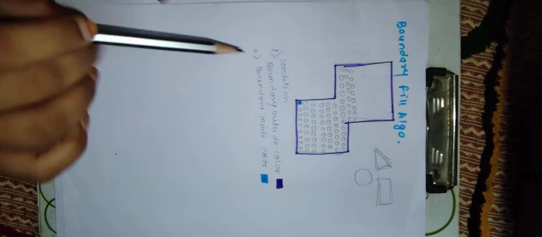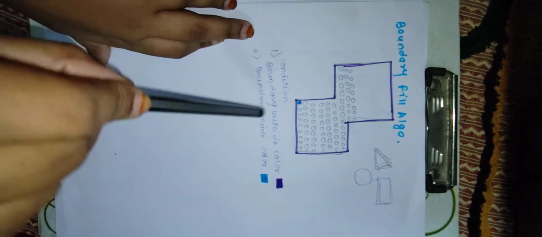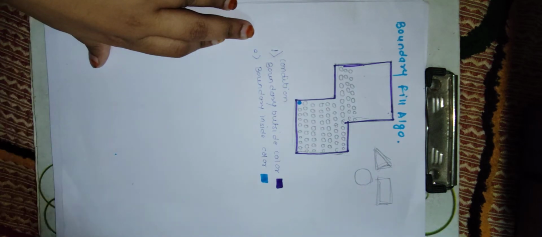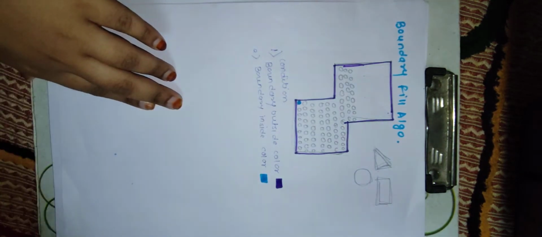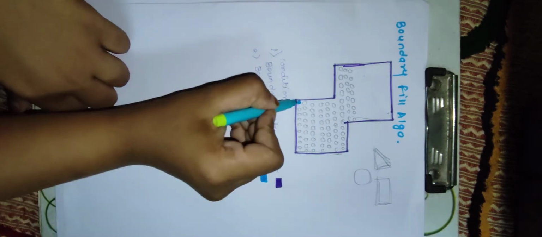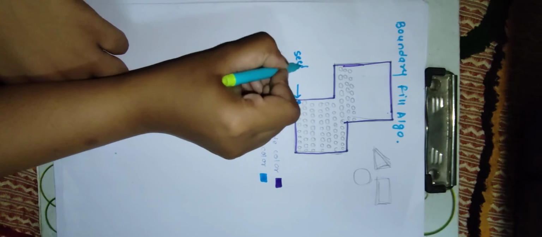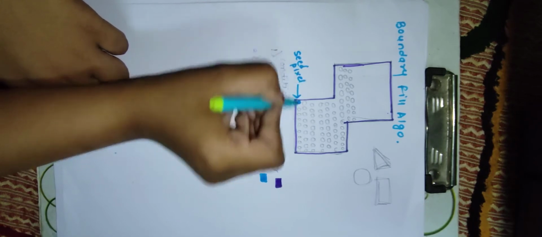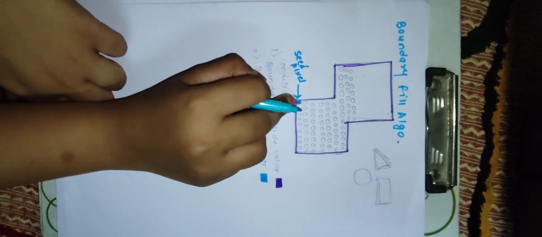If we want to fill the polygon, we use some pixel. Now we select this pixel and color it sky blue, so this pixel will be our seed pixel. What does this pixel actually do?